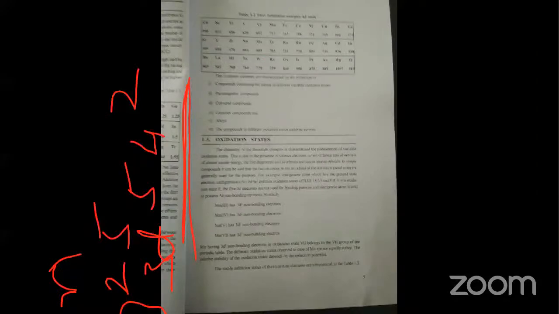Manganese atomic number is 25. Its electronic configuration is argon 3d5 4s2. So in the outermost orbitals, it has a total of 7 electrons: the d orbital has 5 electrons and the s orbital has 2 electrons.